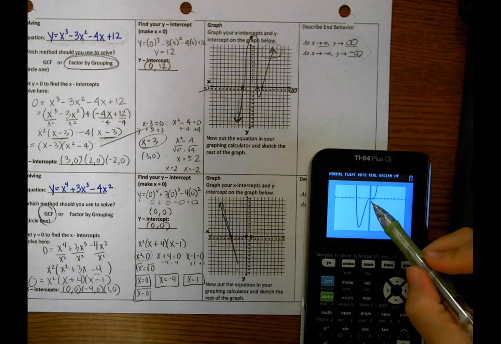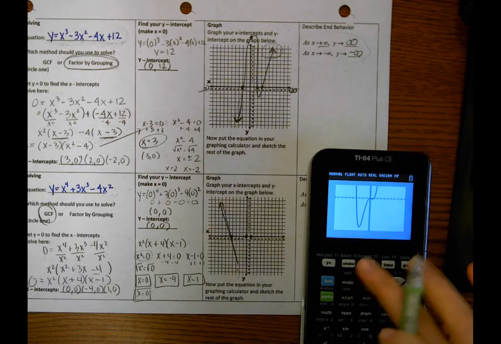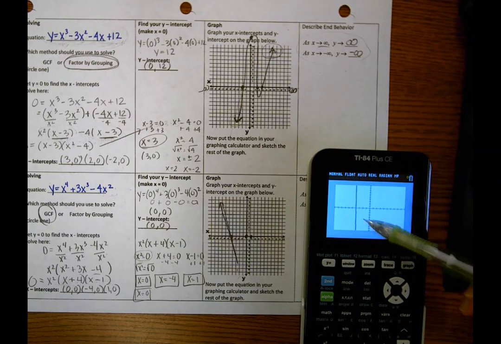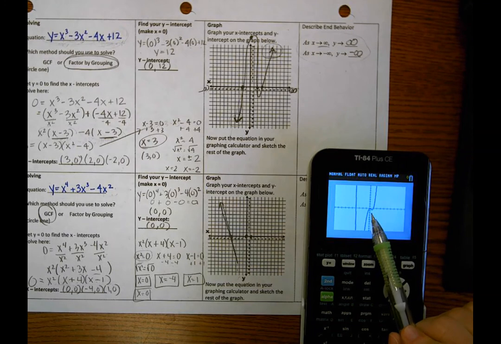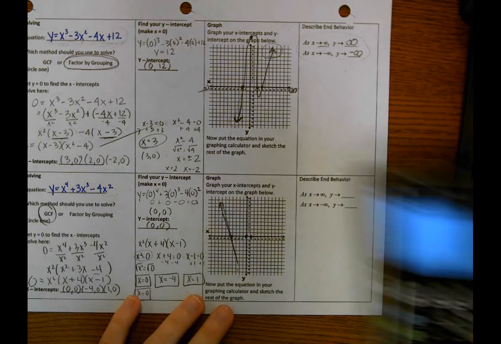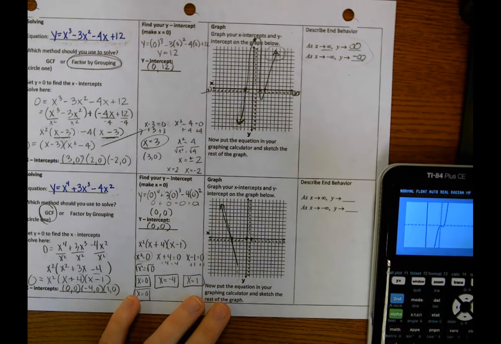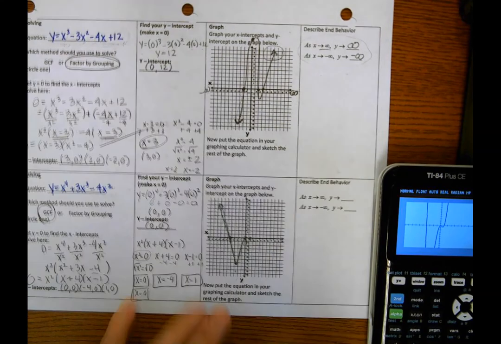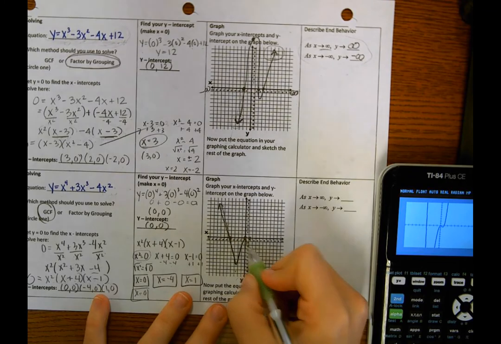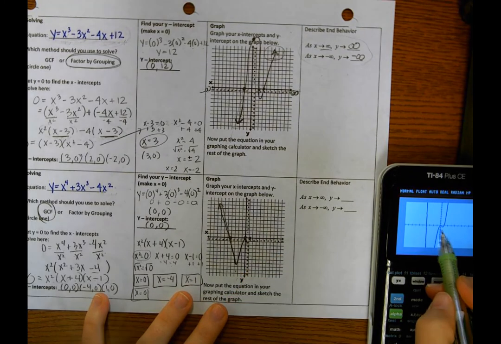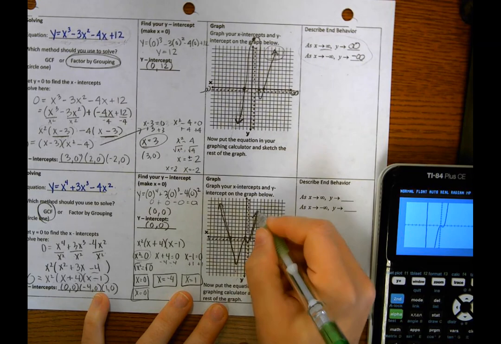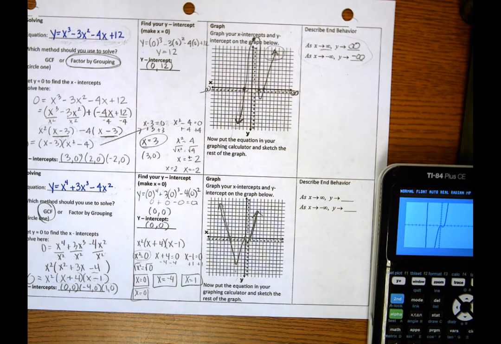So you can see, and we could zoom back in to see this if we wanted. If I hit zoom 6, we can see that when my graph comes back up, it doesn't actually cross through 0. It's going to do what we call bounce at 0. So it's going to come up to 0, and then it's going to go back down. So it's not actually going to cross through the point. It's going to bounce, come down a really little bit before it goes through the other point at 1. So that's our bounce, and then it goes up.